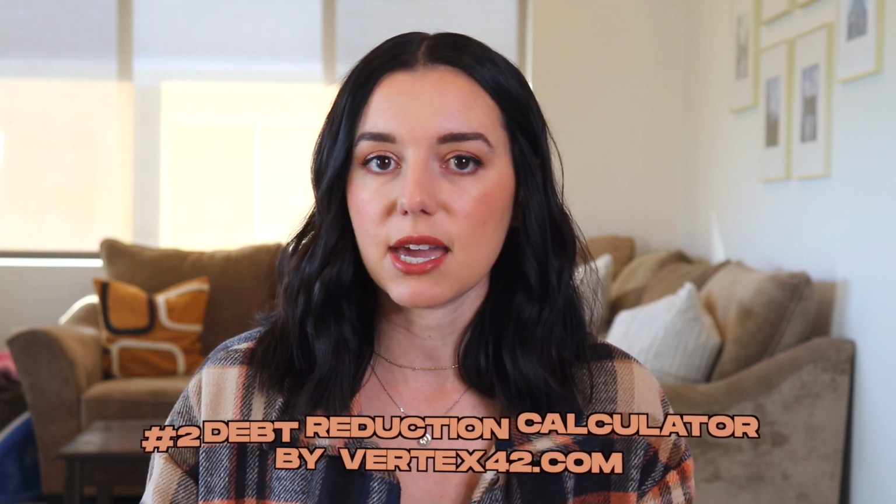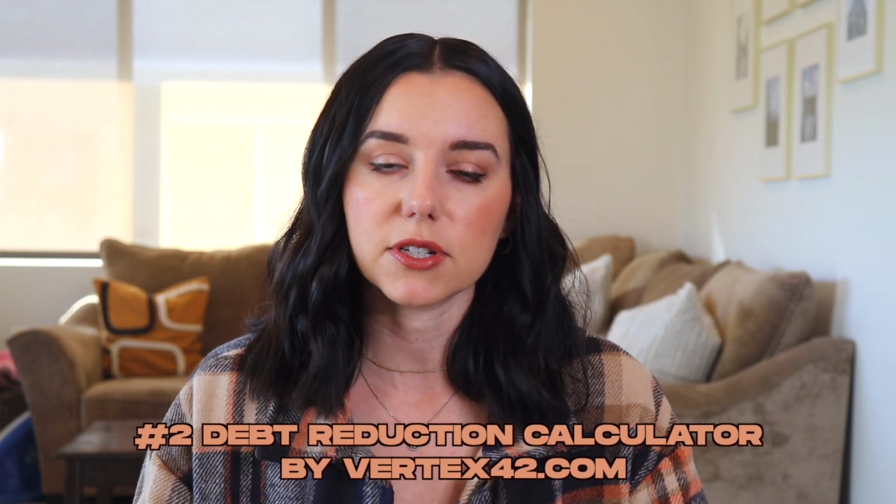The second tool that we're going to be using is a debt reduction calculator by a company called Vertex42.com. I'm not affiliated with them. It's a free tool that you can download and put in all of your credit card debts, the interest rates, all of that good stuff, and then it is going to help you come up with a plan to pay that off. So let's talk about those 5 steps.